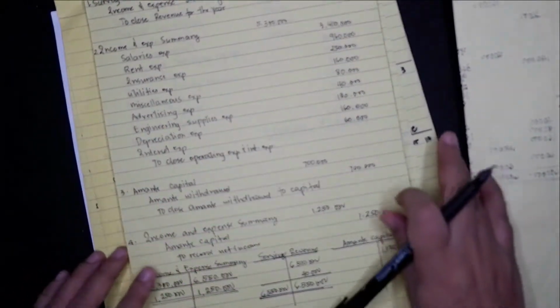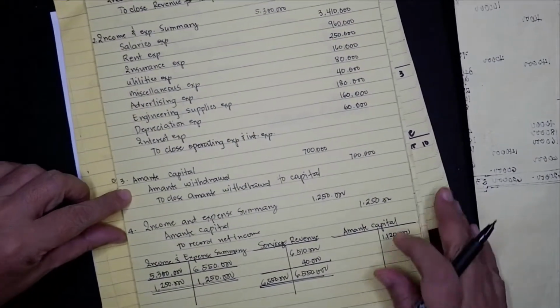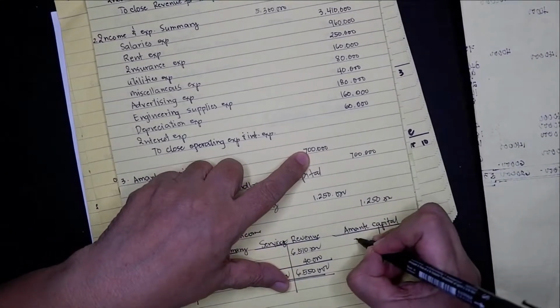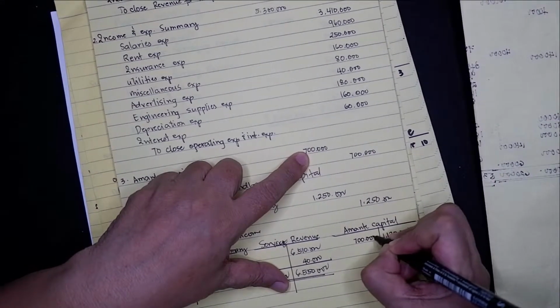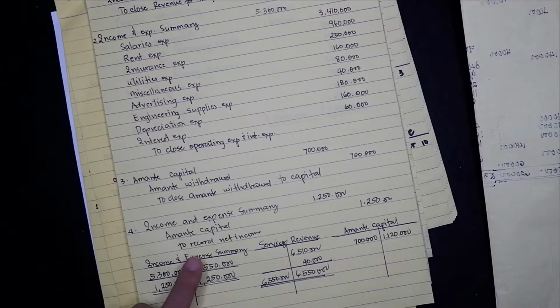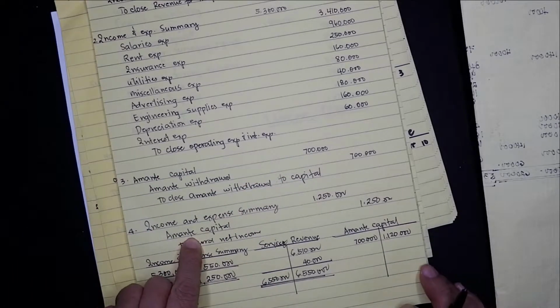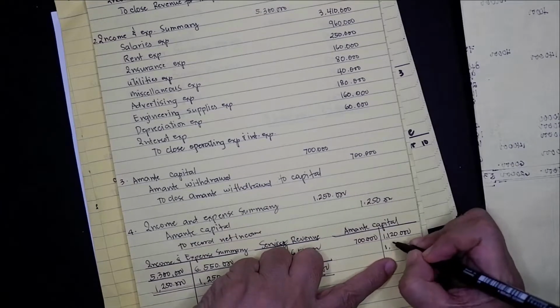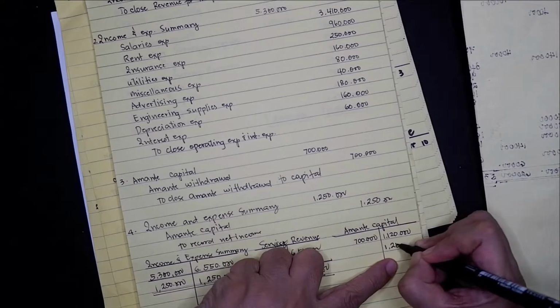But in our closing entries, number 3, debit Amante capital of 700,000. And we have credit Amante capital for the income of 1,250,000.